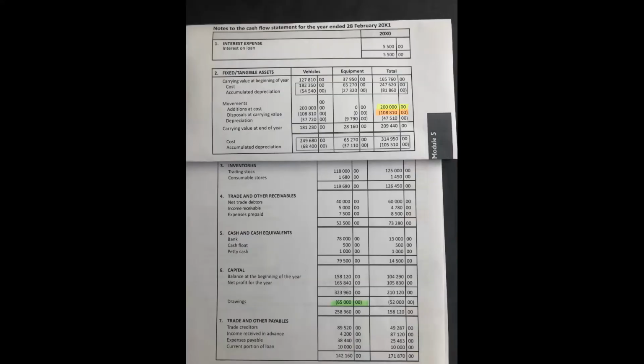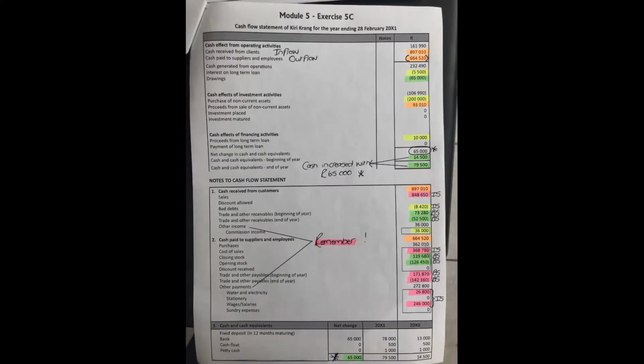And if I add all those amounts that I've just given to you, the 232,490, less 5,500 for the interest on the long-term loan, less the 65,000 for drawings, I get the total for cash effect from operating activities, and that gives me an amount of 161,990.